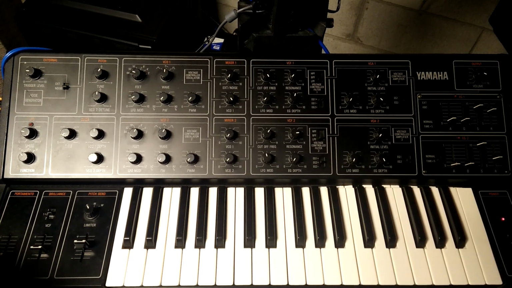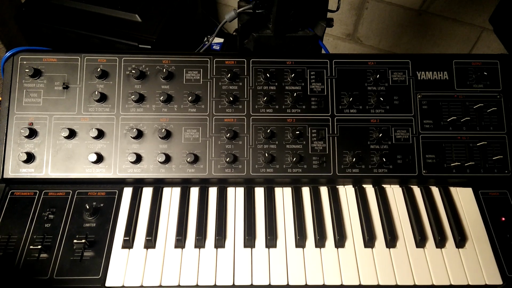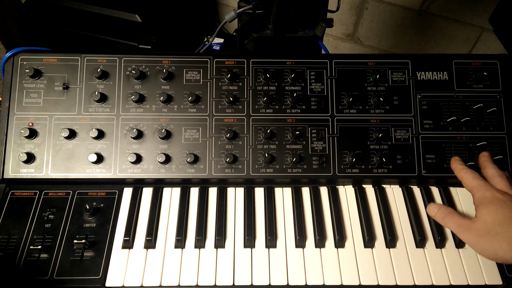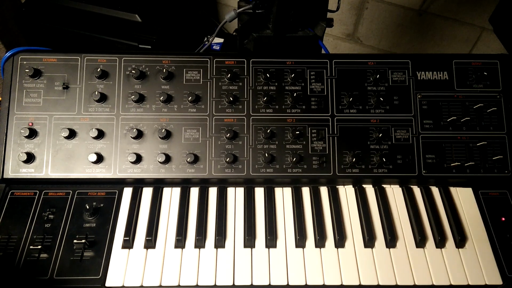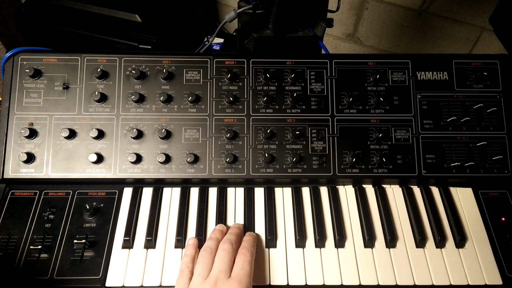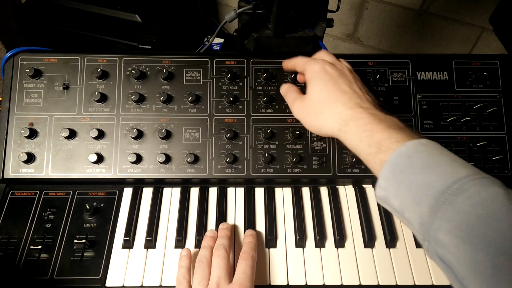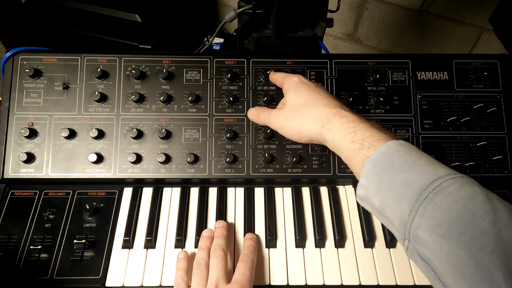Okay, I did one of these for oscillators and ring mod, so I thought I should do one for the rest of the synth, so filters, VCAs, and envelopes. We're going to start with the filter. The filter shapes your sound.